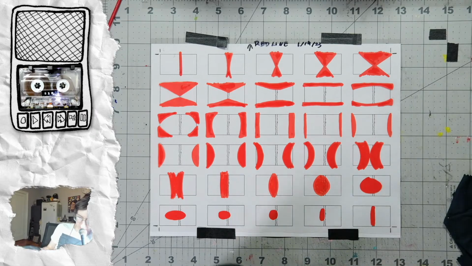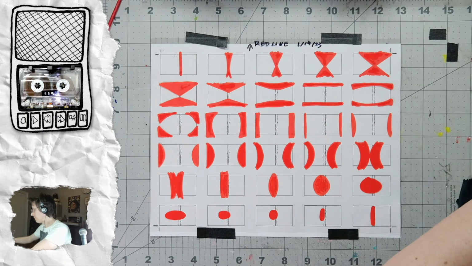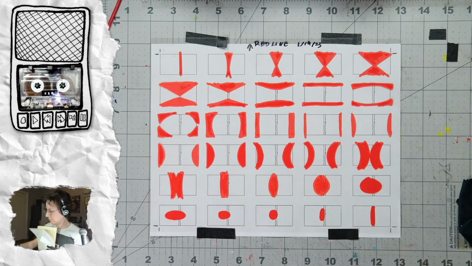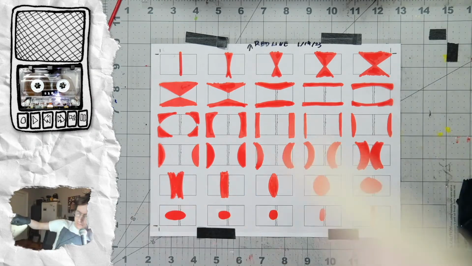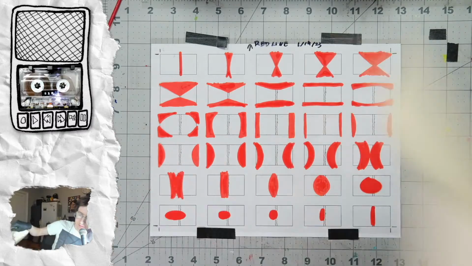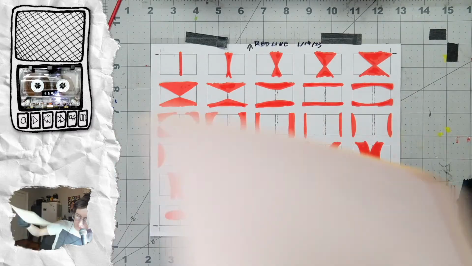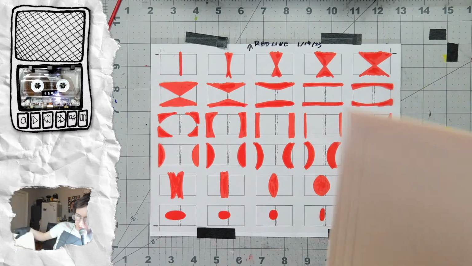This red is particularly wet. It's got a stronger flow of ink. This might be like 5 minutes or longer. I don't know. Sorry for this long dry time.